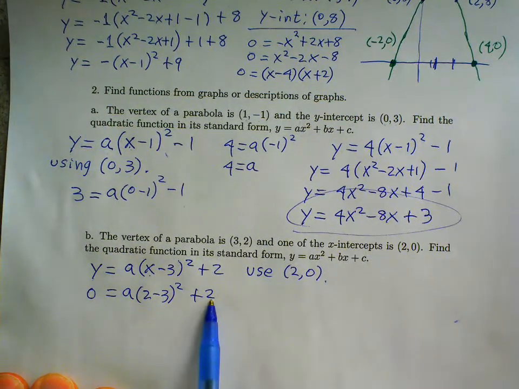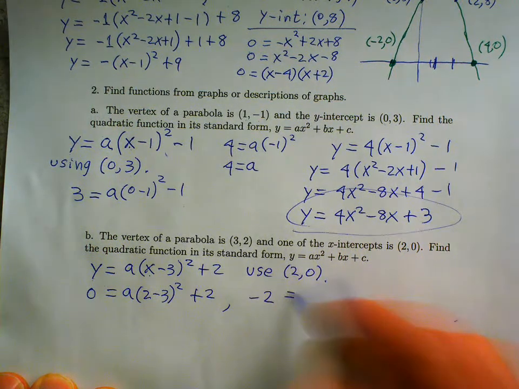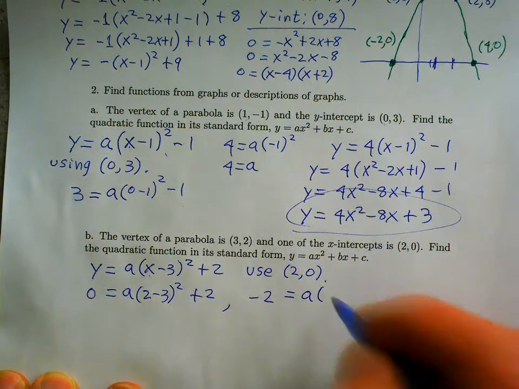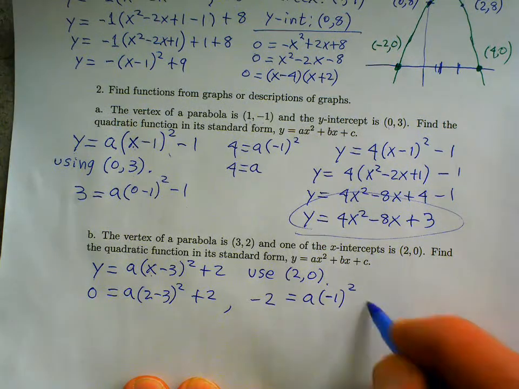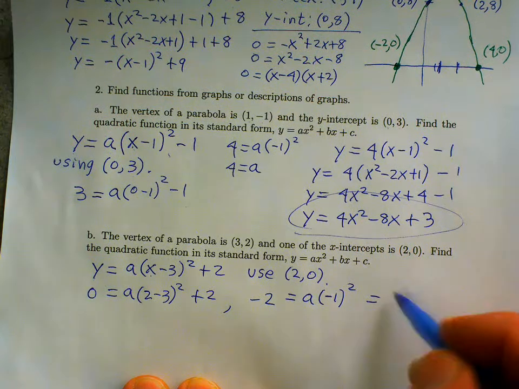So let's subtract 2 from both sides. So we get -2 equals a times, and then we'll simplify the 2 minus 3 quantity squared. 2 minus 3 is -1, so we have -1 squared. But a times -1 squared is just a times 1, or a.